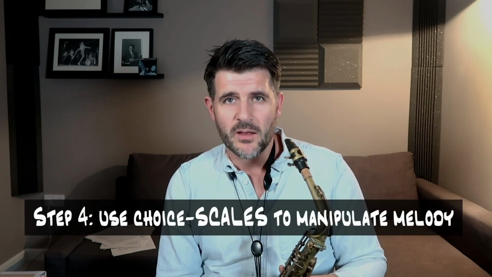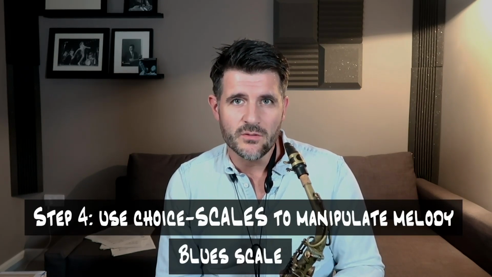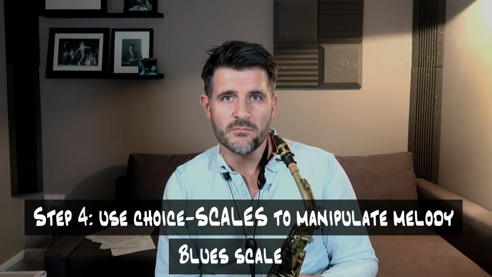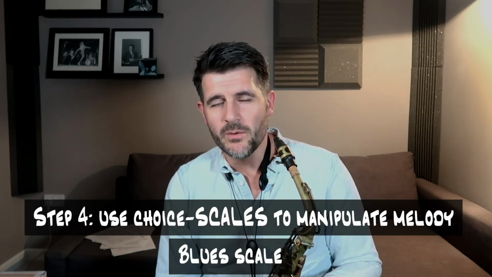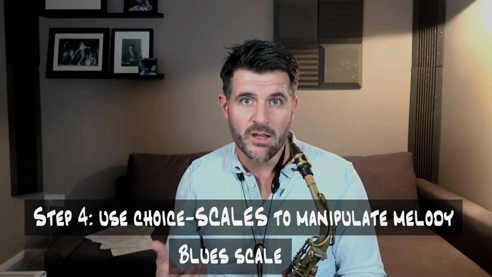Okay, so I'm using the scale to fill in the gaps, making it more linear rather than those big jumps. This is in a minor key, and a blues scale really suits minor keys. So we could play the melody with a blues in mind on those minor chords.